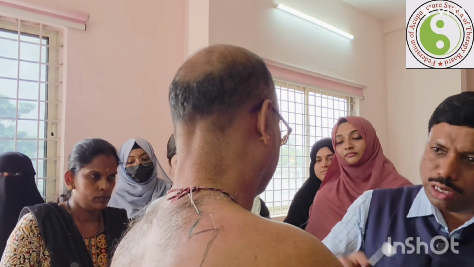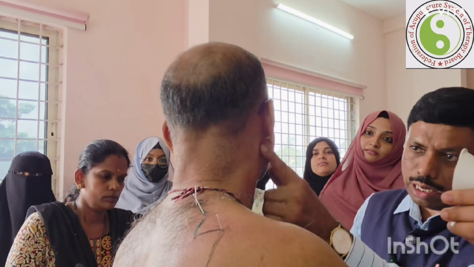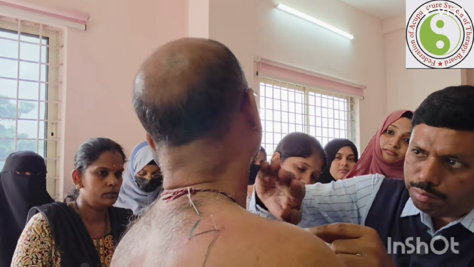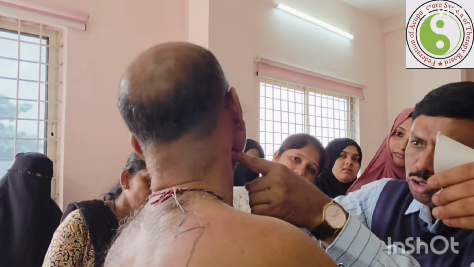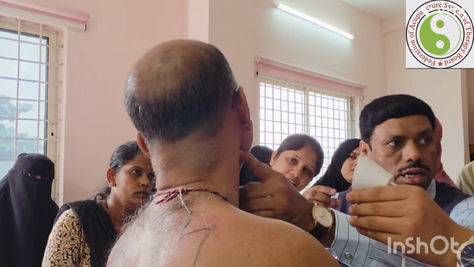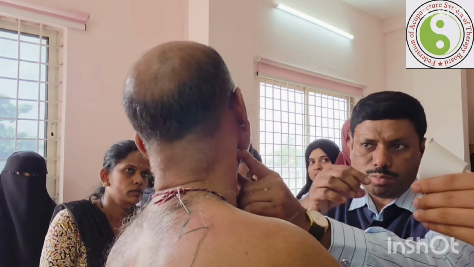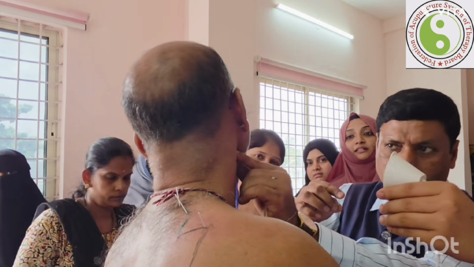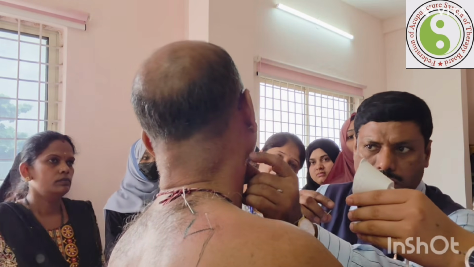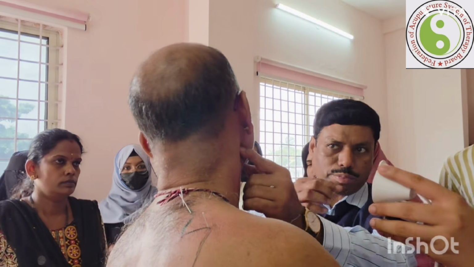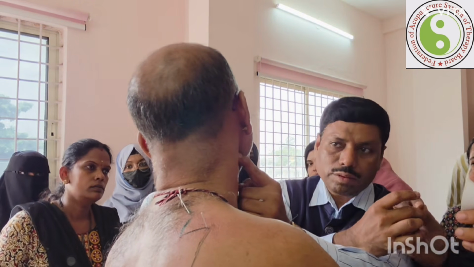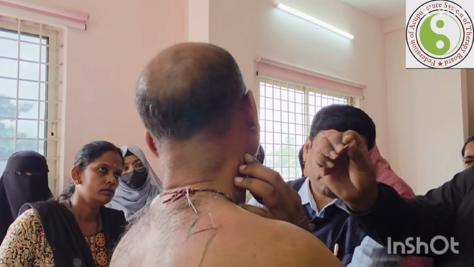Yes, the next point is located vertically below the jaw. The jaw will come here, the mandible, and then come here vertically below. This point is known as SI 17. Dr. Sai, please come. You just apply. This is not the chin. SI 17 is below the mandible. Please apply here.